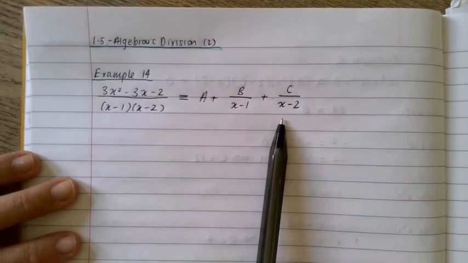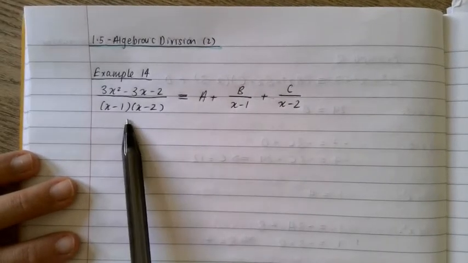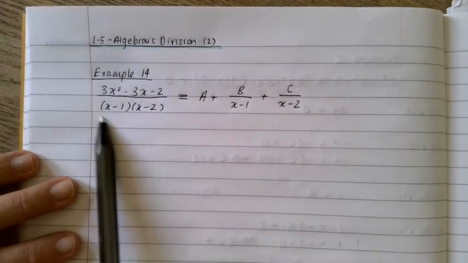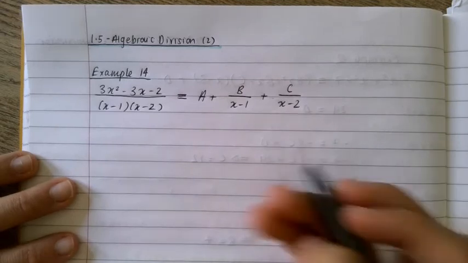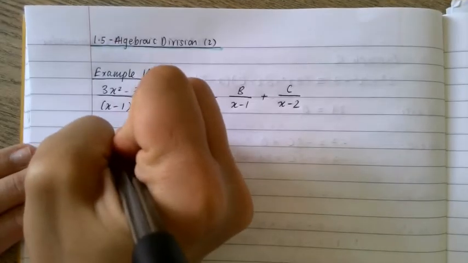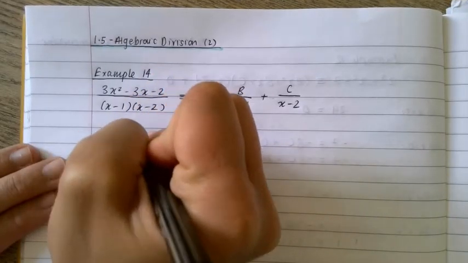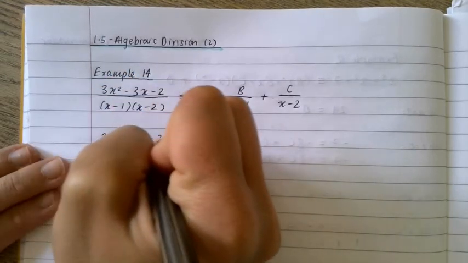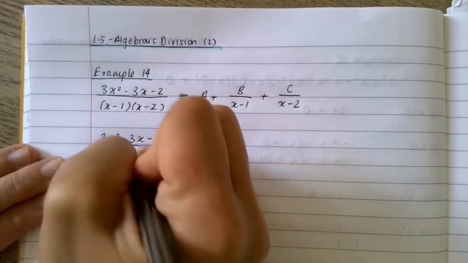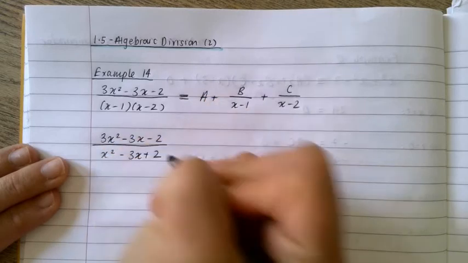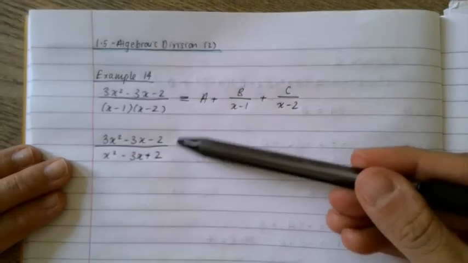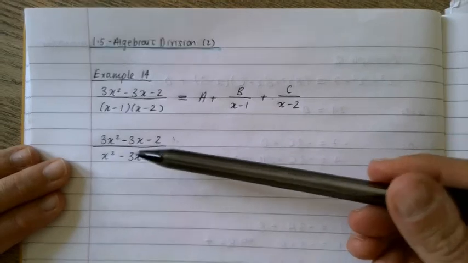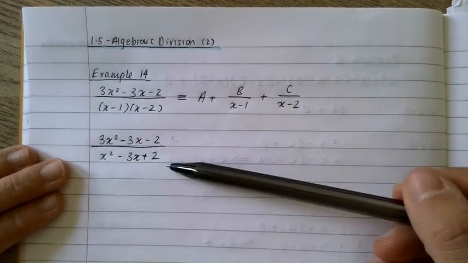But I'm also thinking, well, actually, the denominator would have degree 2 if I expanded the brackets. In fact, we need to expand the brackets, so we might as well do that now. If I expand the brackets in the denominator, I get x² − 3x + 2. So I'm dealing with an improper fraction, because the degree of the numerator is 2 and the degree of the denominator is 2.